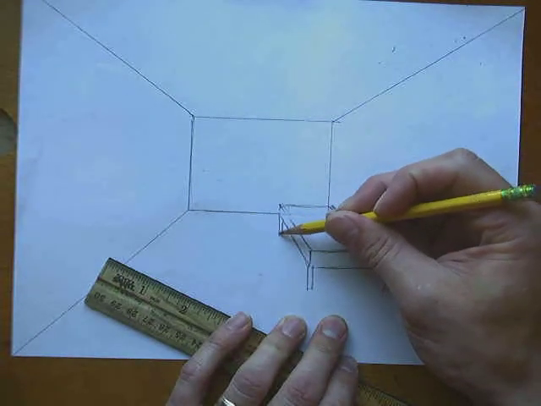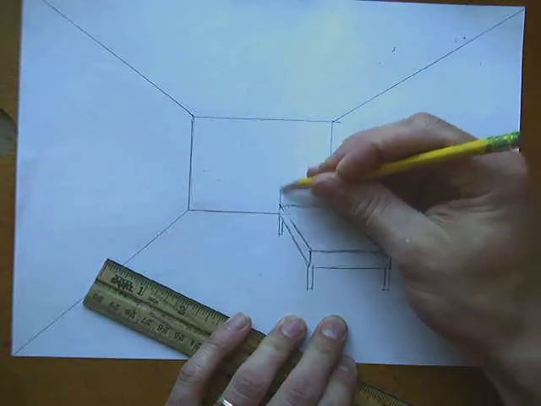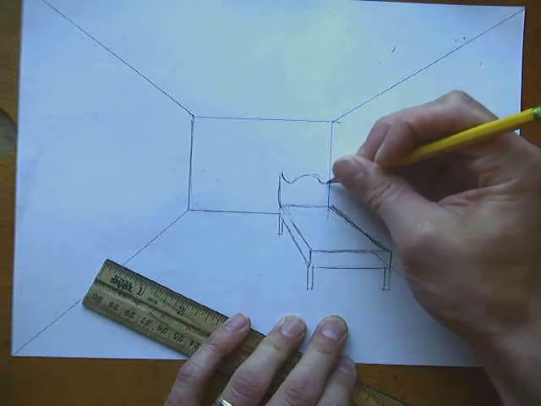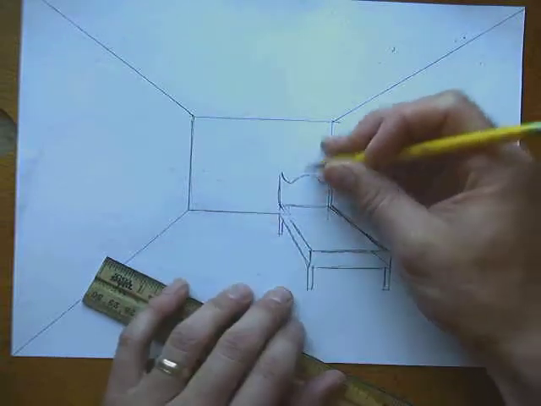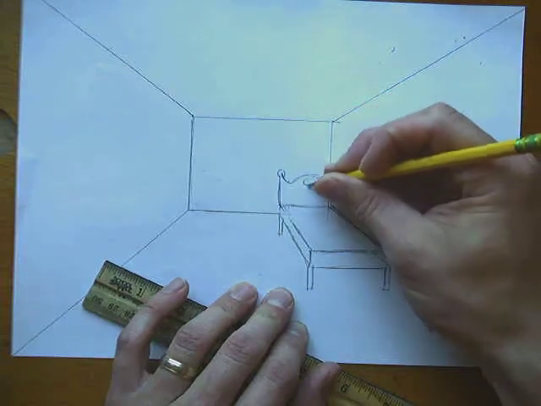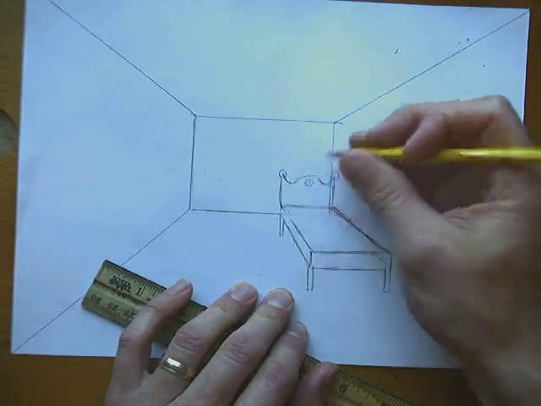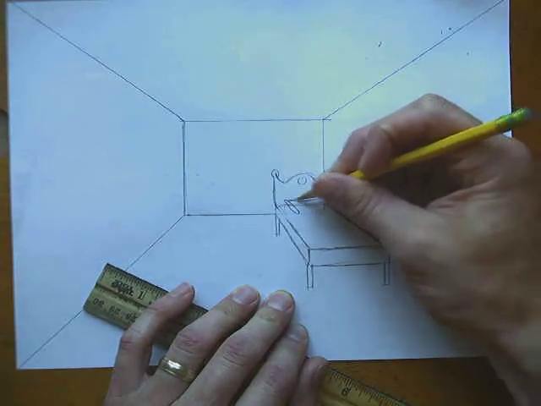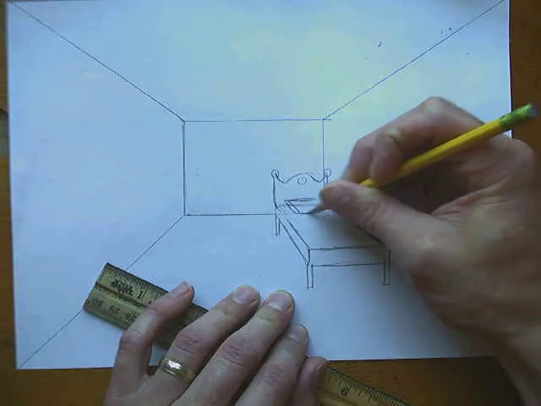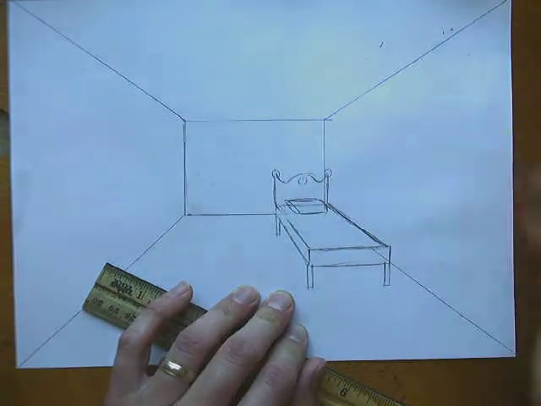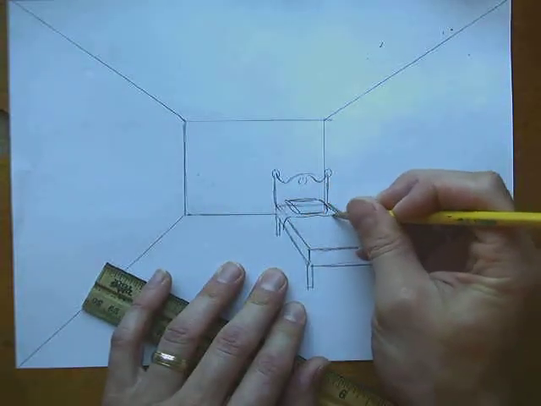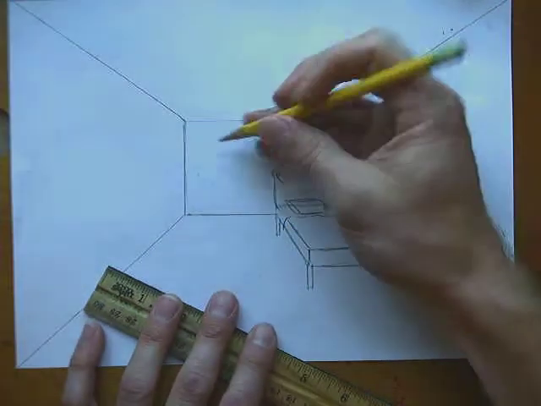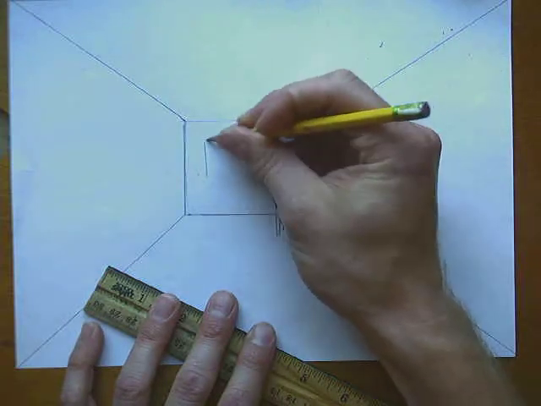So I'm going to add my legs to it so it's not on the floor. And then back here I'm going to draw some type of shape that could be the headboard so that my head's not hitting the wall when I'm sleeping. And you can design it any way you want. And then I'm going to draw a pillow shape, a little diagonal oval with a curved side, and that's going to give me my pillow.